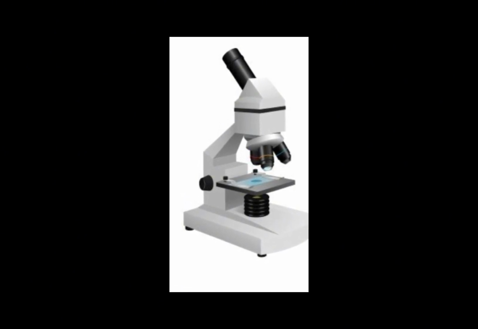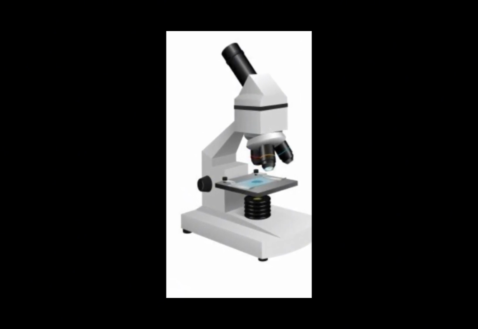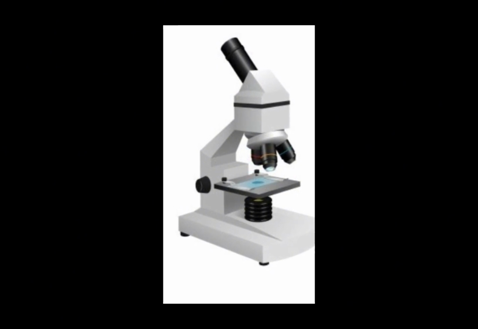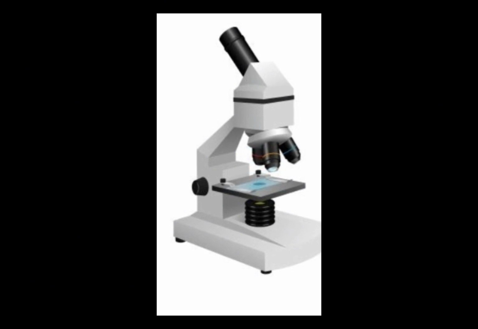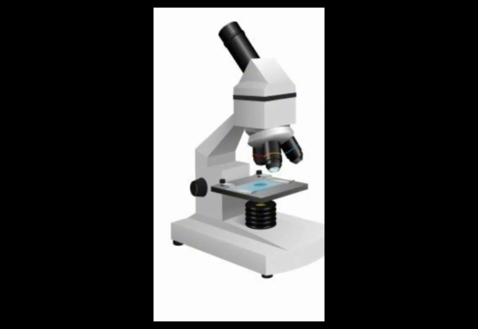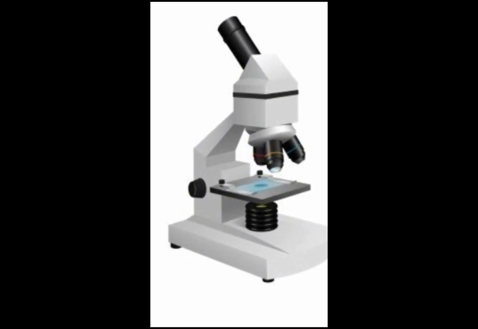Students can make another slide with methylene blue and without adding any stain to see the difference between stained and non-stained cells. So this is what we are going to observe.